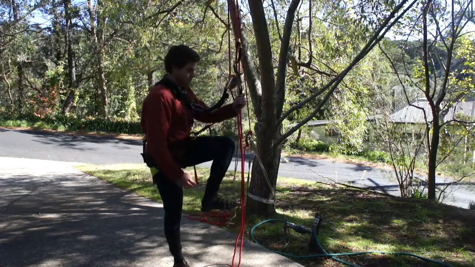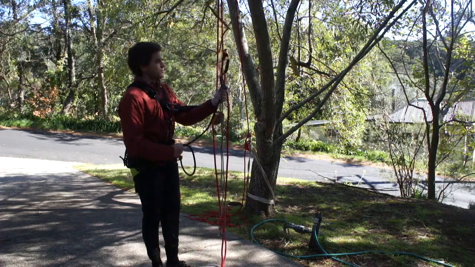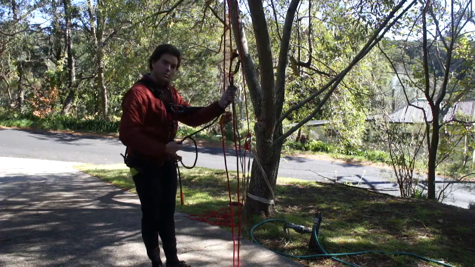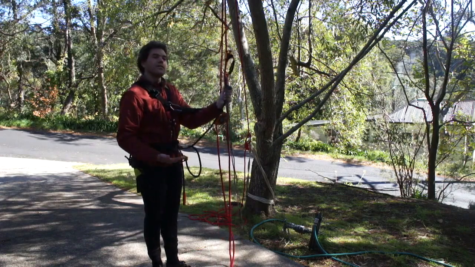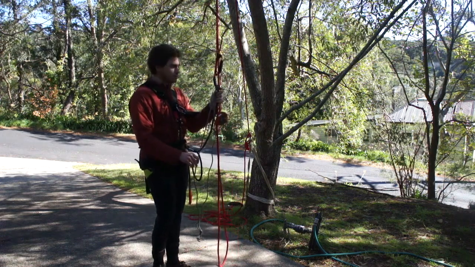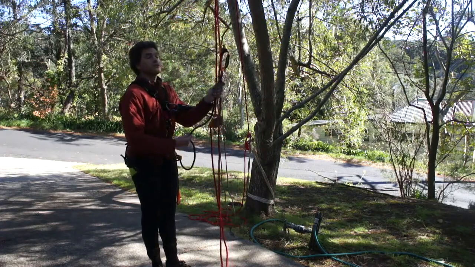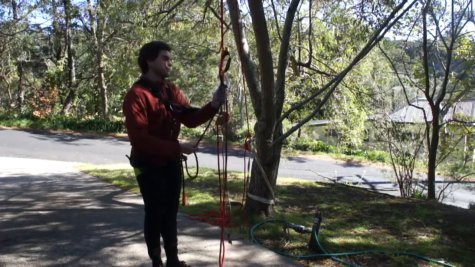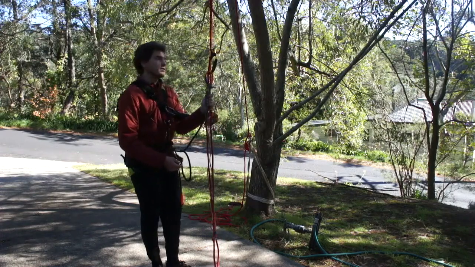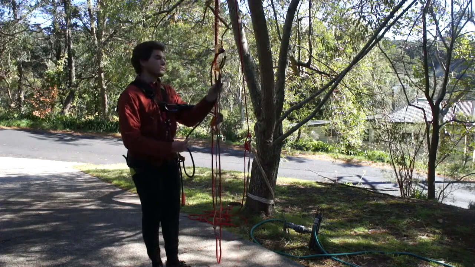Alongside our leg loop, we have another cow's tail. This attaches our hand ascender directly to our harness. And this is important. If I was standing up in my leg loop and it were to fail, I would obviously fall. In this situation, I would fall a couple of inches before being caught on this dynamic rope. It's important that whenever we're using a hand ascender, that hand ascender is attached to our harness using some form of attachment.